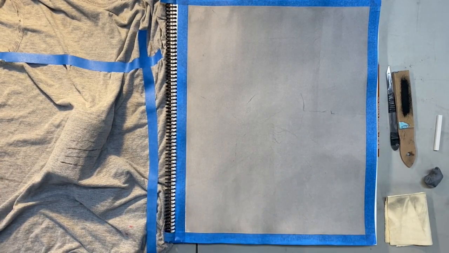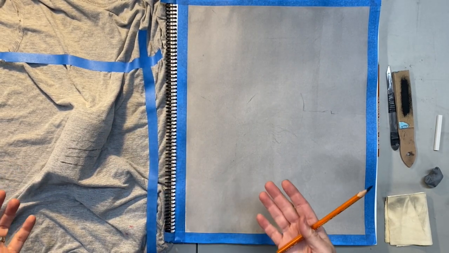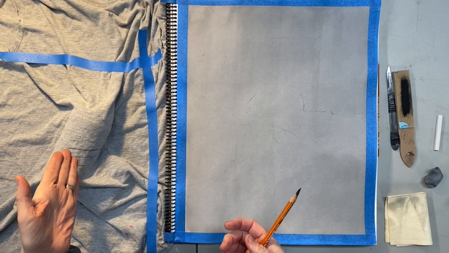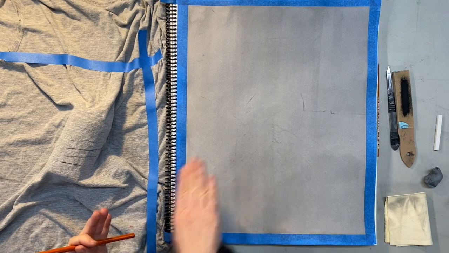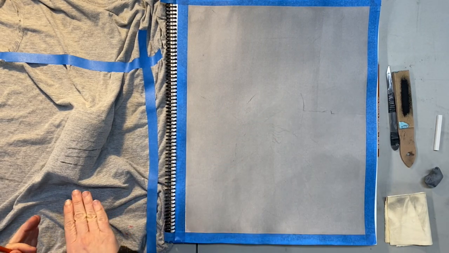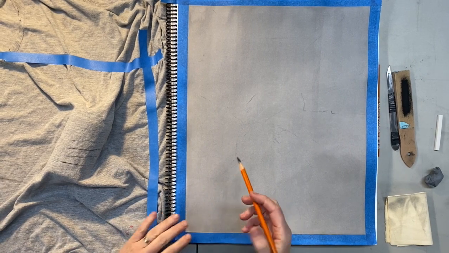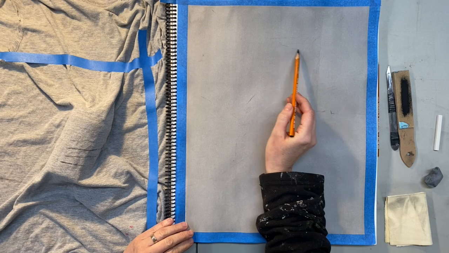Now my point of view is not directly above like the camera is, but I am sitting up pretty high. It's okay to be looking at your still life from a slight angle, but you don't want to be looking at it from down here. This isn't looking at it from the side. You do want to be looking slightly down at it from a slightly above angle. So I'm going to loosely sketch out my forms.